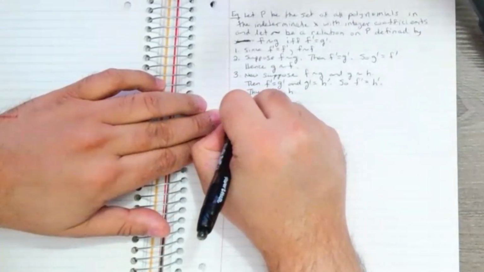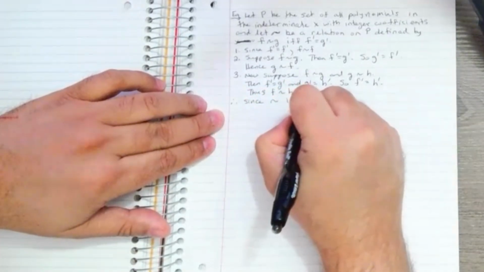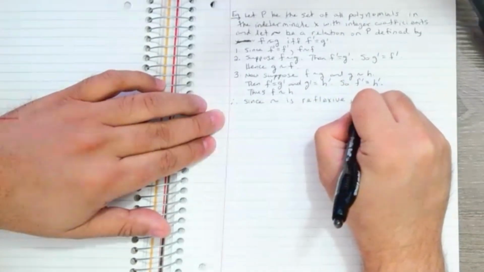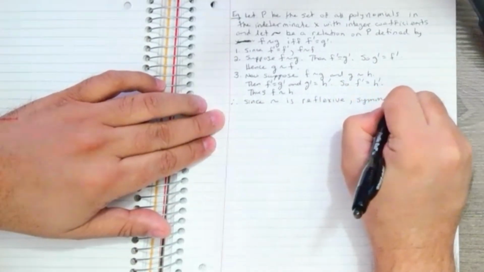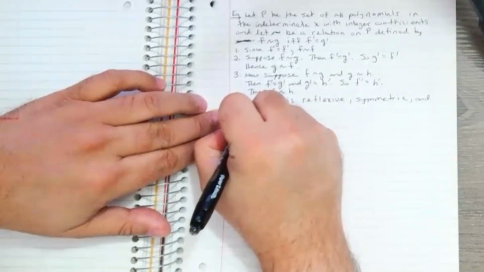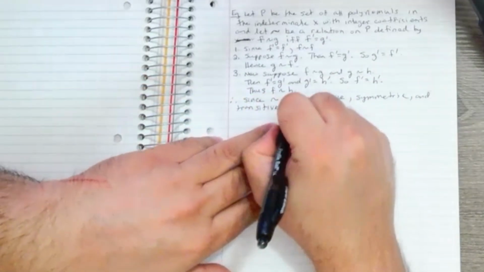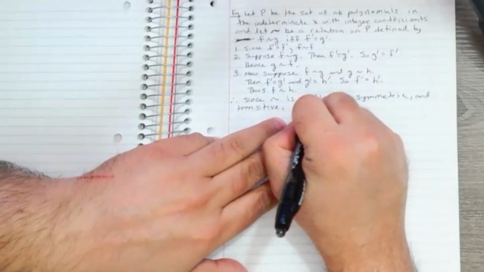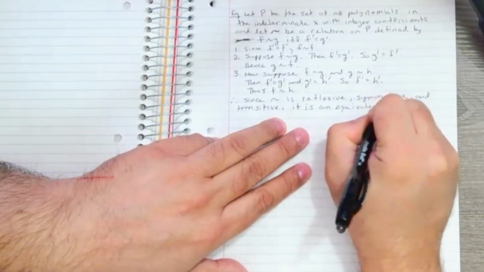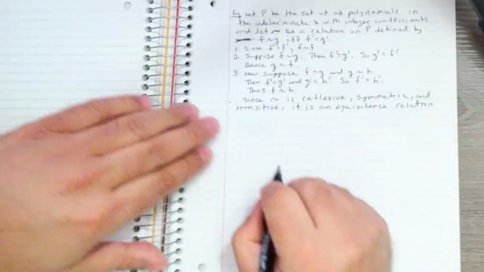And therefore, since the relation tilde is reflexive, symmetric, and transitive, it is an equivalence relation on the set P.